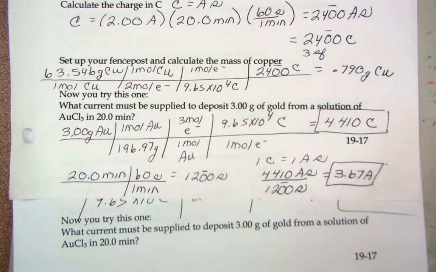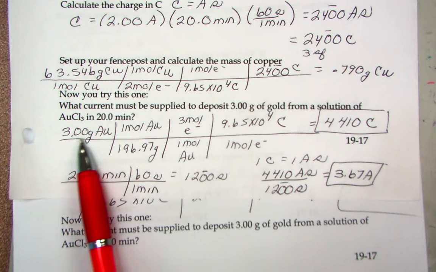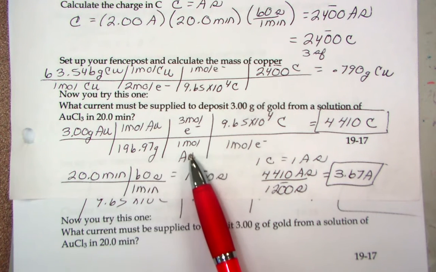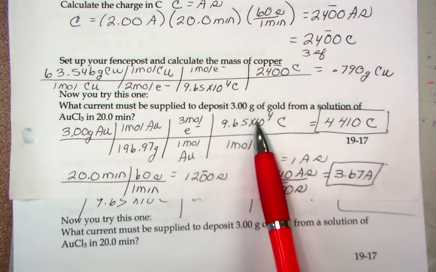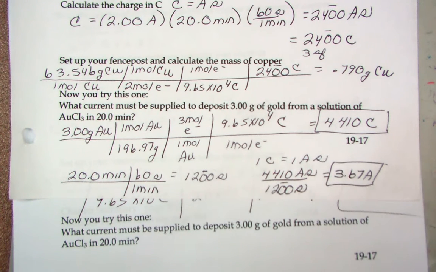So when we look at this one, it was the same thing I did in the example, but backwards. This time we were trying to figure out what current we needed. So we started with the mass of gold and changed grams of gold into moles using the molar mass, 3 moles of electrons for 1 mole of gold, and then the Faraday tells us we have 4,410 coulombs of charge.